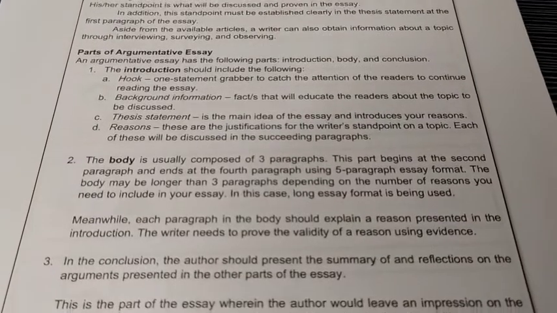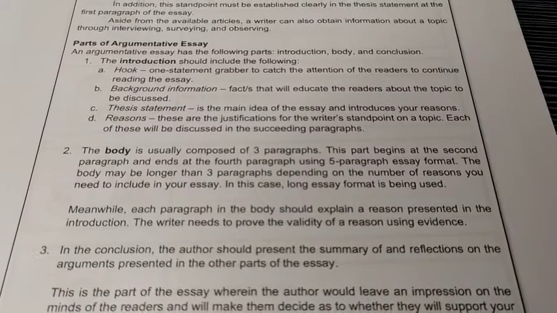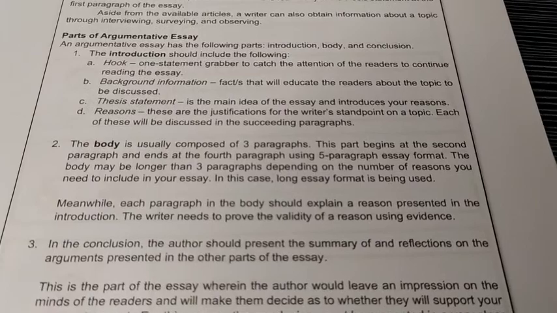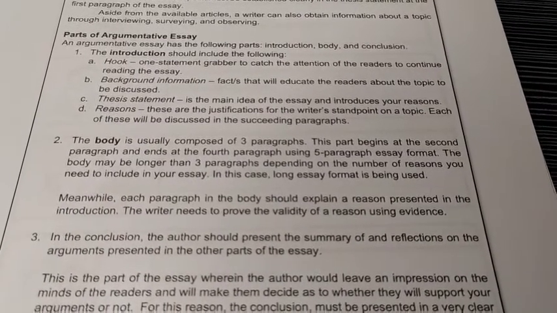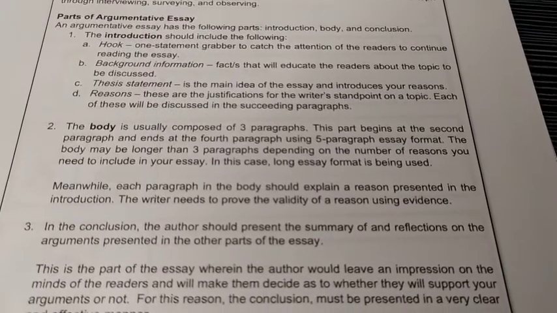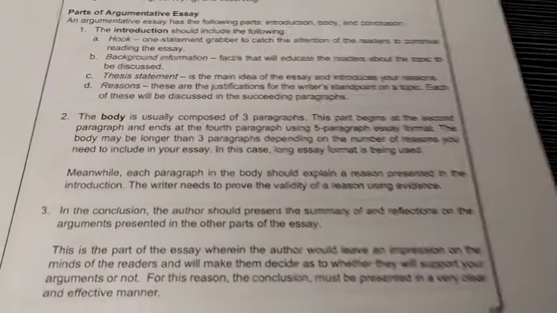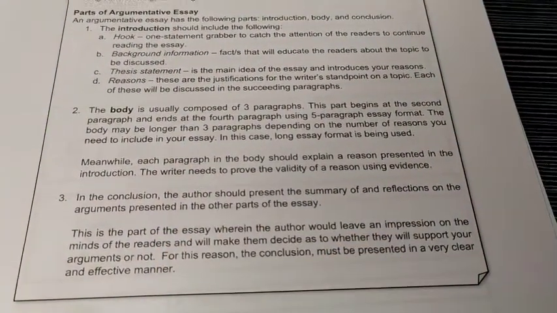The body should be the strongest one because this is your content. This is the part where you will support your thesis statement, your opening statement, your stand. So it should be composed of 3 paragraphs, because the first paragraph will be your introduction, then the body, 3 paragraphs, then 1 for the conclusion.